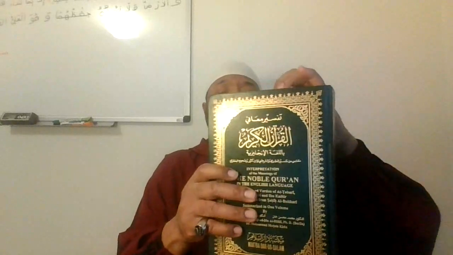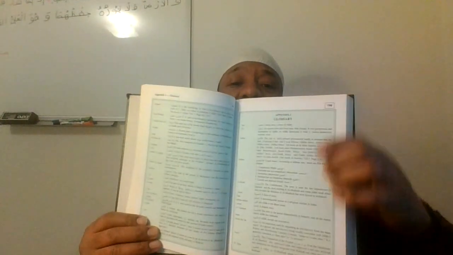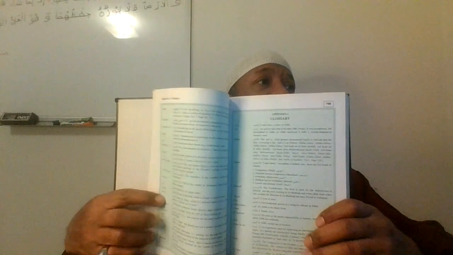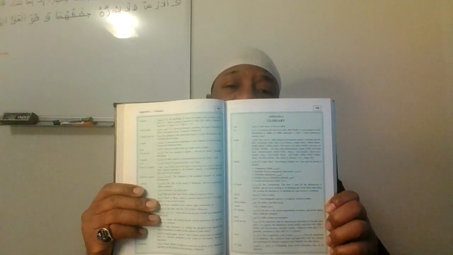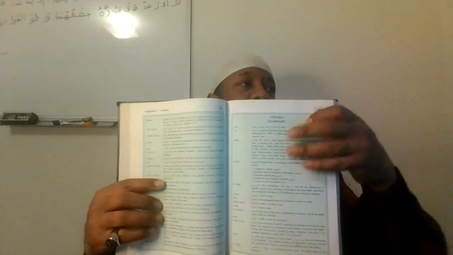So one of the ways to navigate your way through, and another beautiful thing, is to go to your glossaries. I don't know how well you can see that because of this lighting, but go to your glossary. Even if you don't have a Noble Quran, you can go to the glossaries of these books.